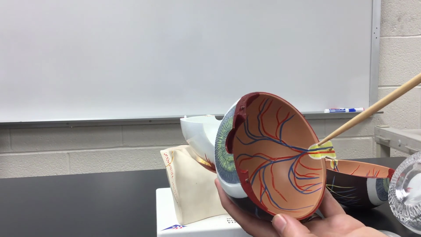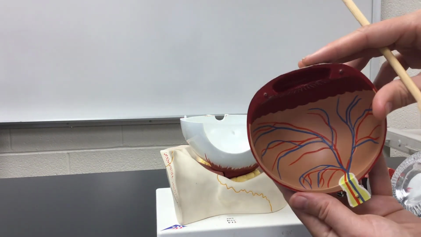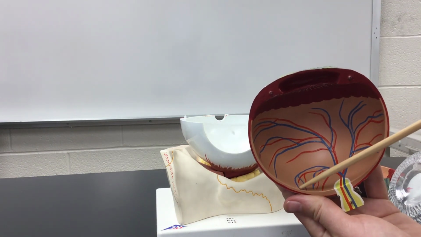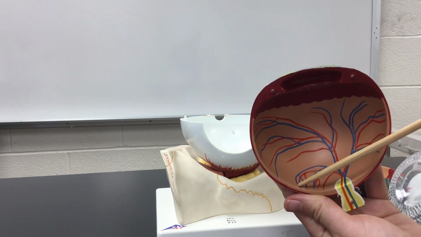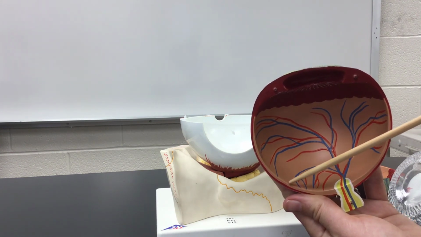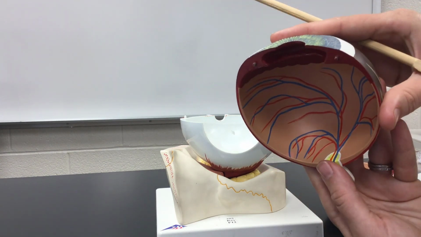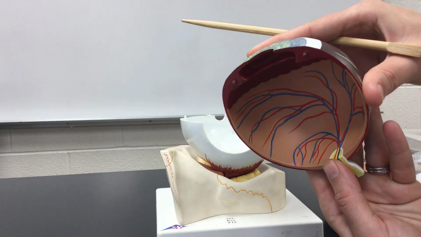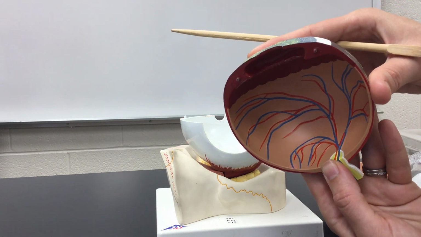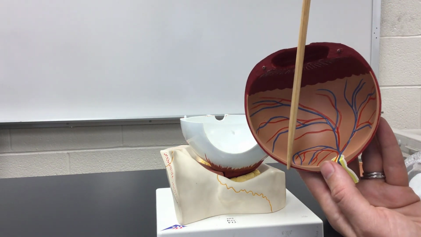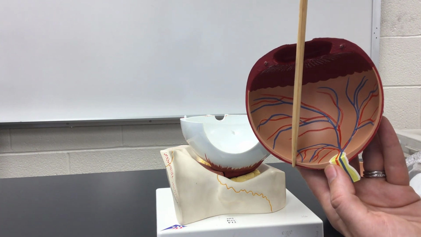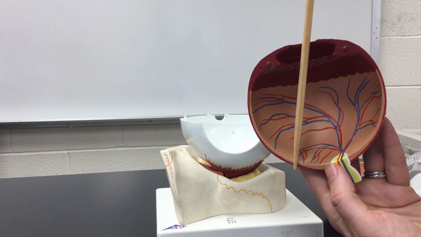And then just sort of lateral to that, where it looks a little bit more pink here, is going to be the fovea centralis. Well, I guess the macula lutea is this whole big area. And the very middle part of it is the fovea centralis, and that is where we have our highest concentration of cones, and it's where we have our best vision. And so this is where the light is going to be focused if we're reading or looking at something that needs really clear vision.